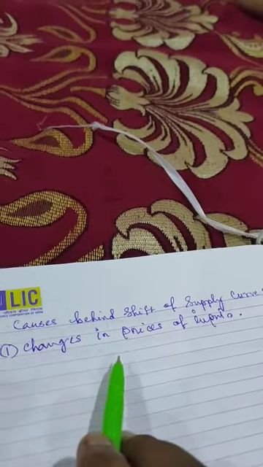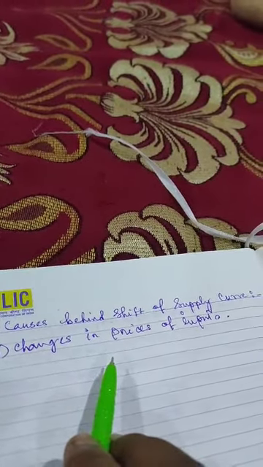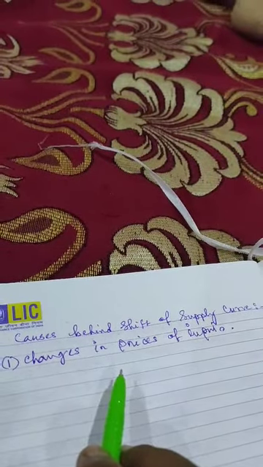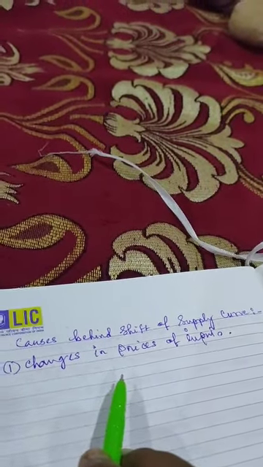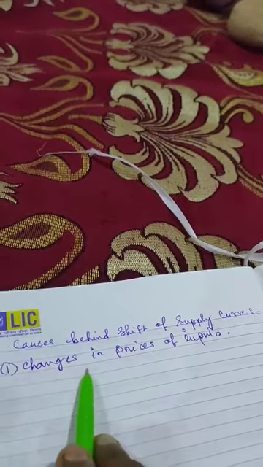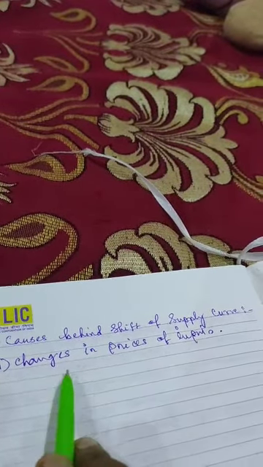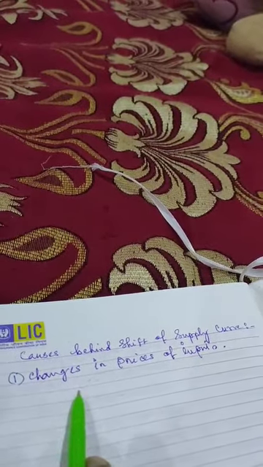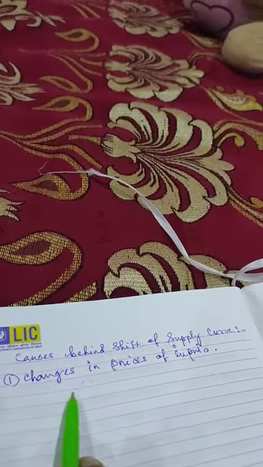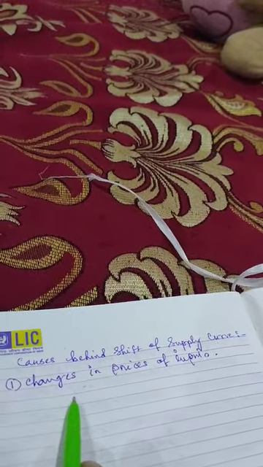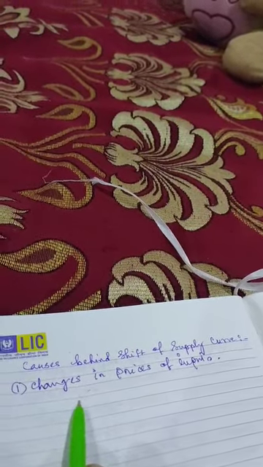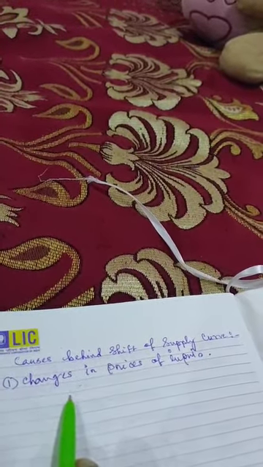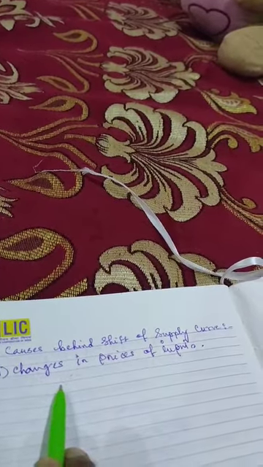A producer uses different inputs in the production of a commodity, and these inputs are raw materials, labor, and machines. These are the factors responsible for the production of the commodity, the elements with which the producer tries to produce the commodity.